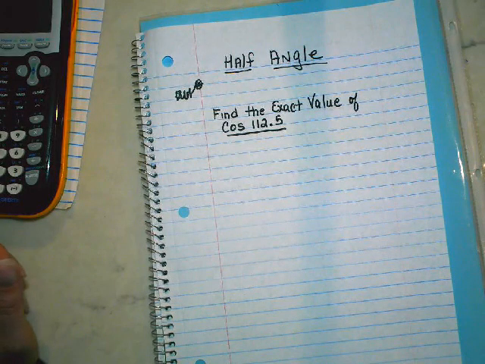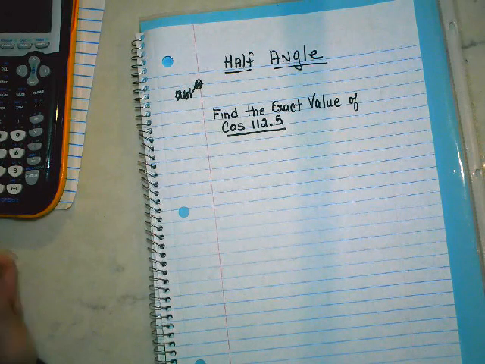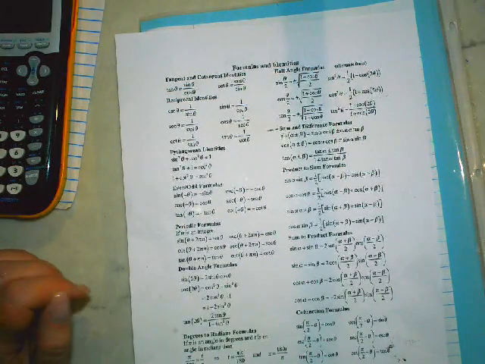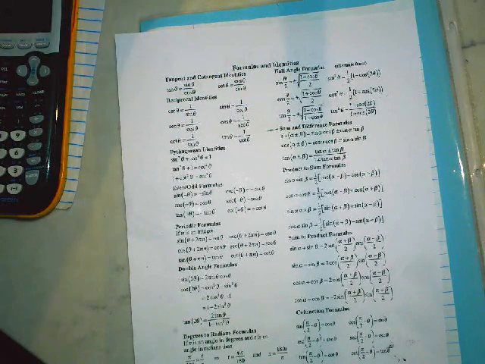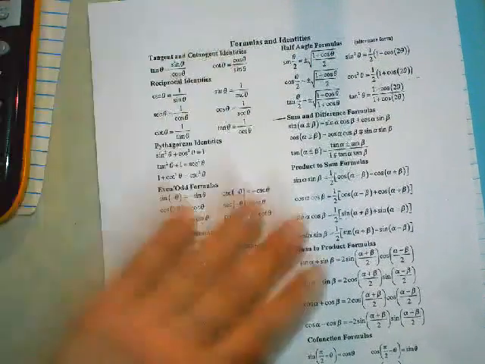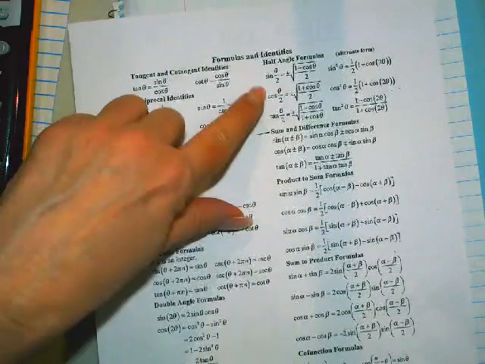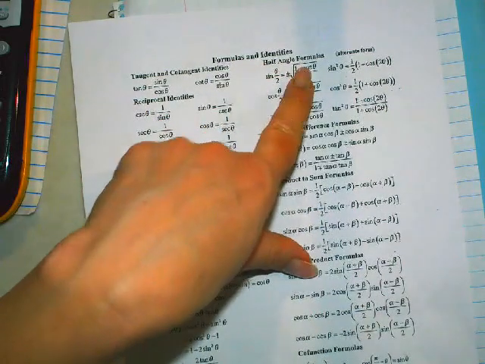Today we're going to learn another set of formulas called the half angle formulas. If you look at your reference sheet, and I'm assuming everybody has it because nobody sent me a text saying that they don't have it. Let me see if I can make it bigger here. Half angles are found over here, half angle formulas.